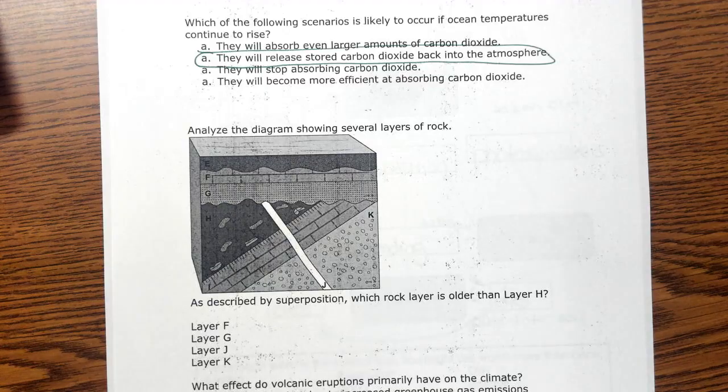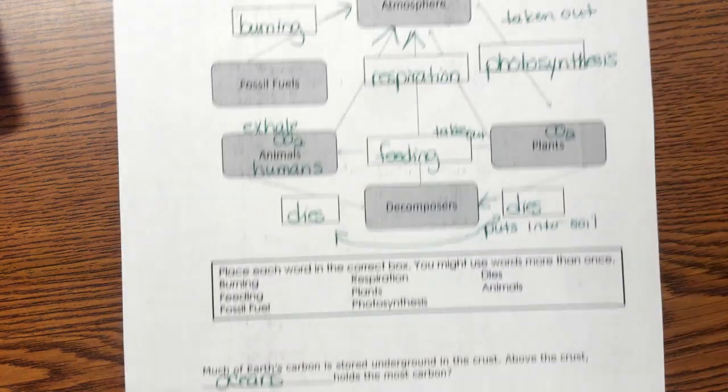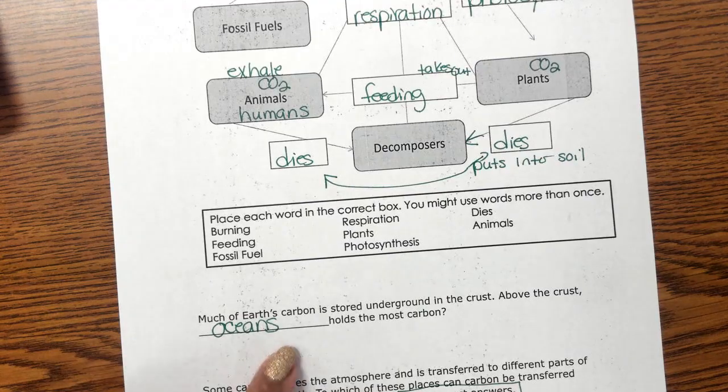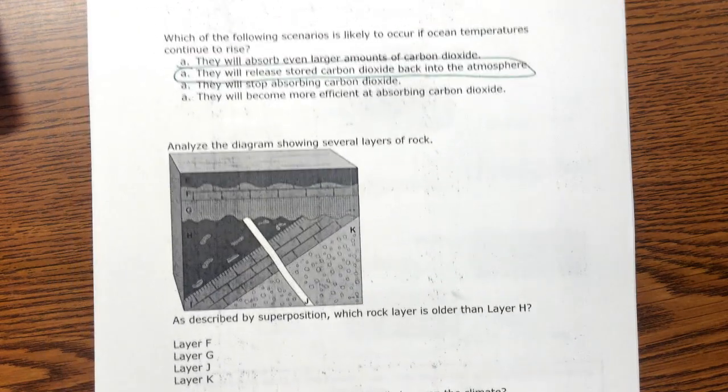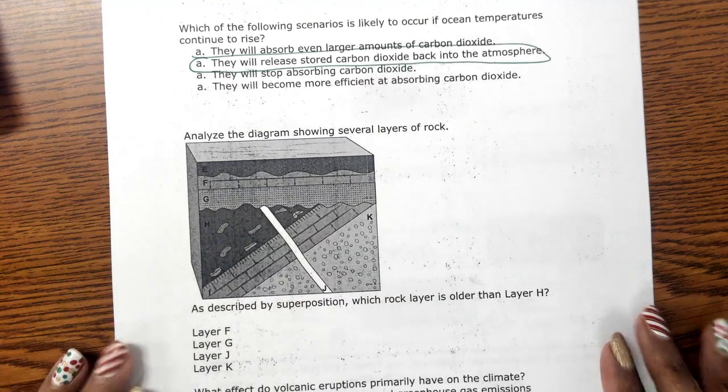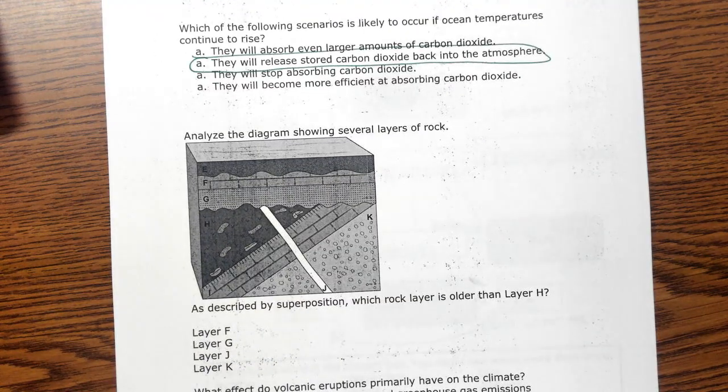Because remember, the oceans hold the most, like we saw in this question here. Much of Earth's carbon is stored in the oceans. So if ocean temperatures continue to rise, it's going to release that CO2 back into the air.